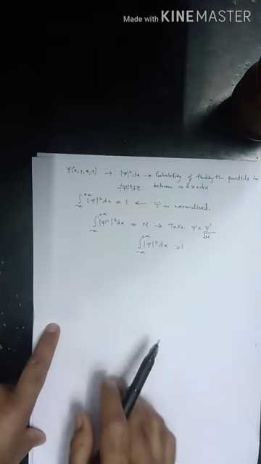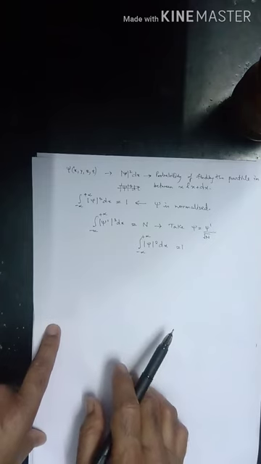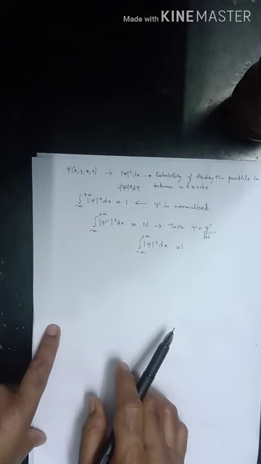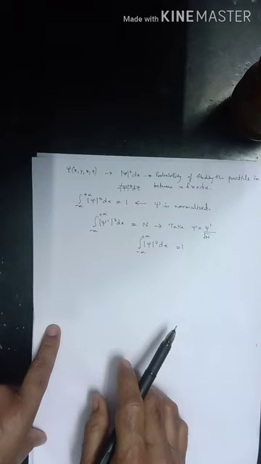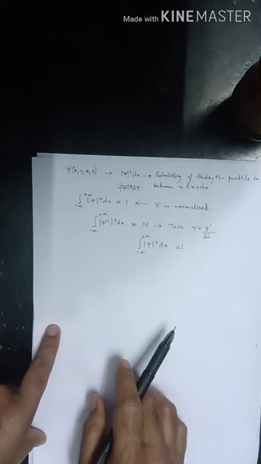So one can always reach this particular condition of normalization of the wave function, both from the statistical point of view as well as from Born's interpretation of the probability density function. This is one concept which needs to be kept in mind.